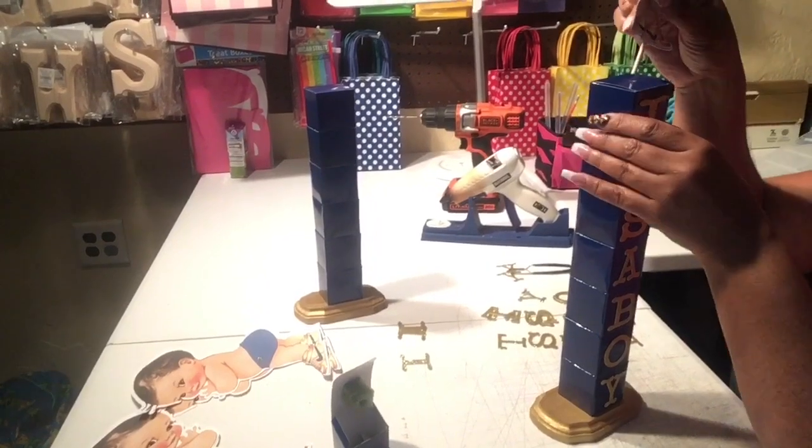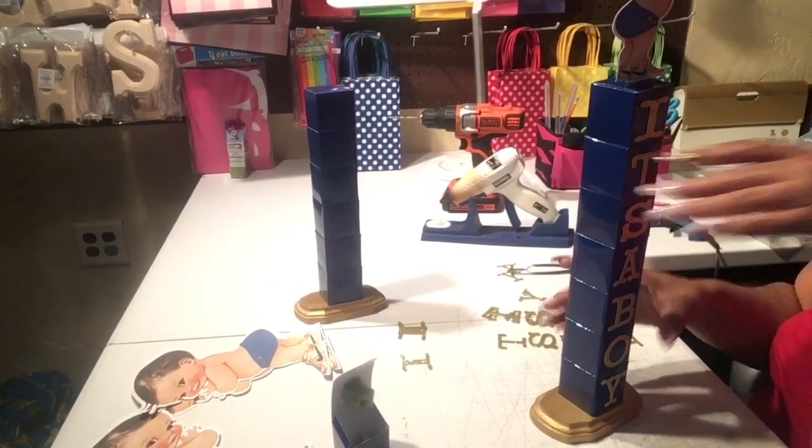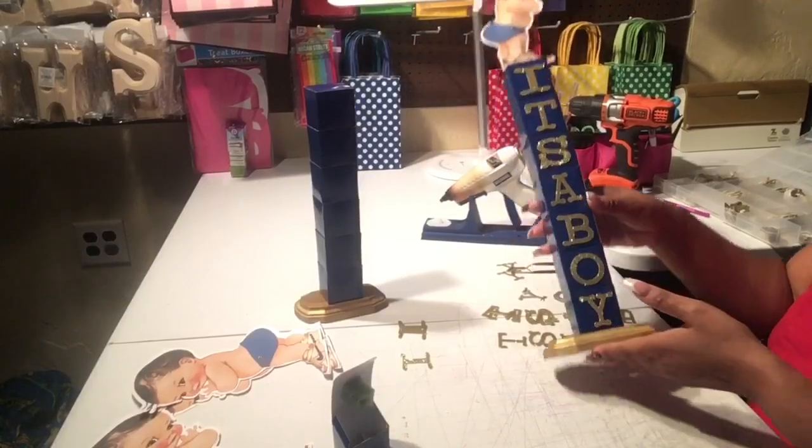Take the baby and we stick it in, and we have the centerpiece. Okay, there's your center.